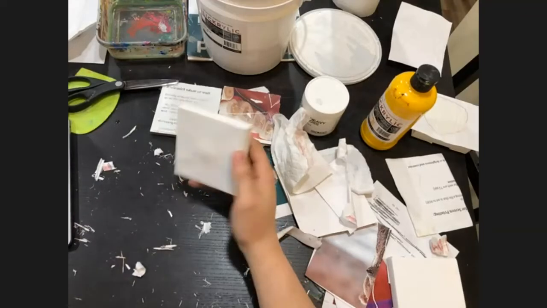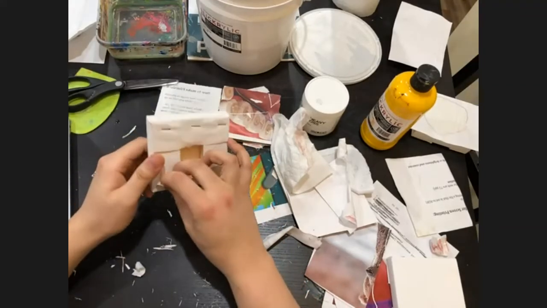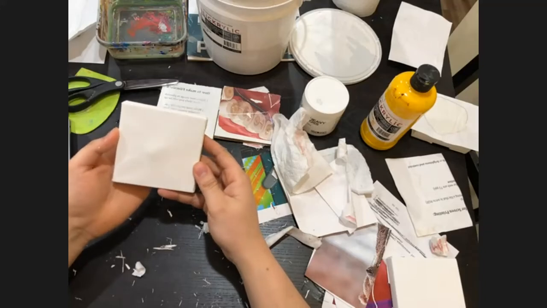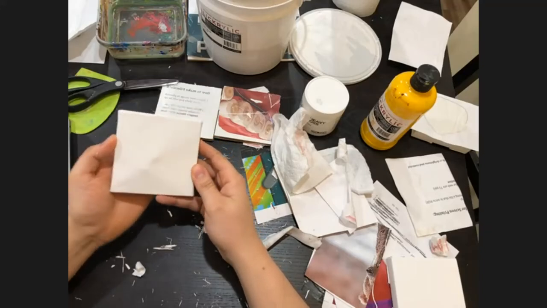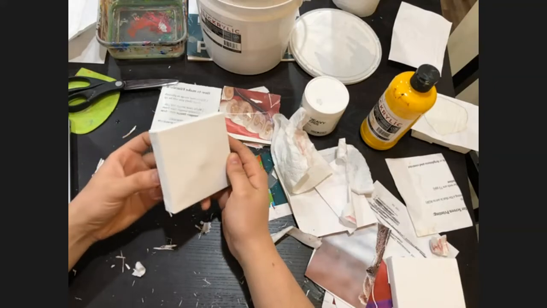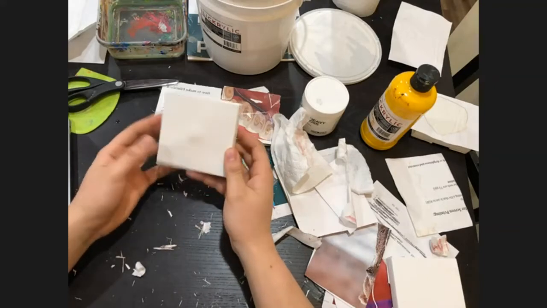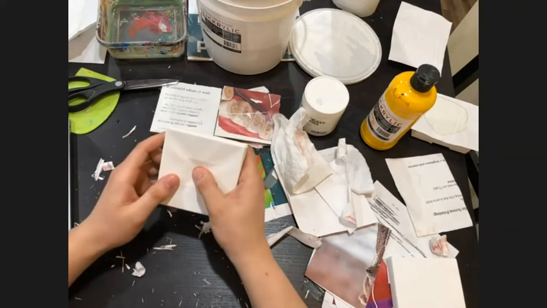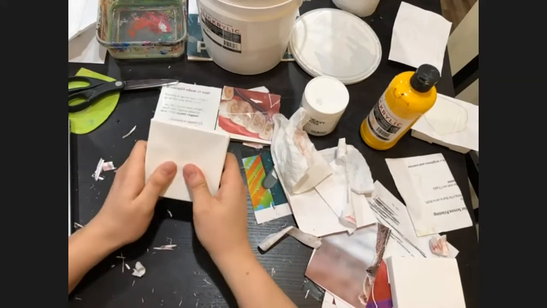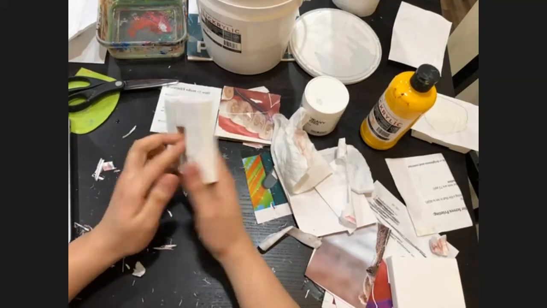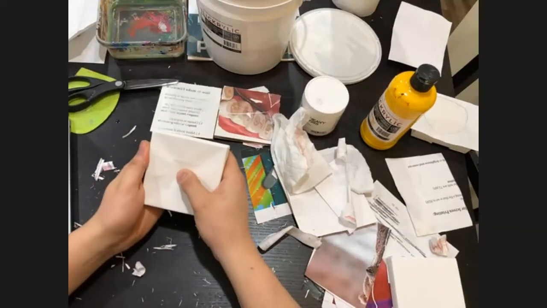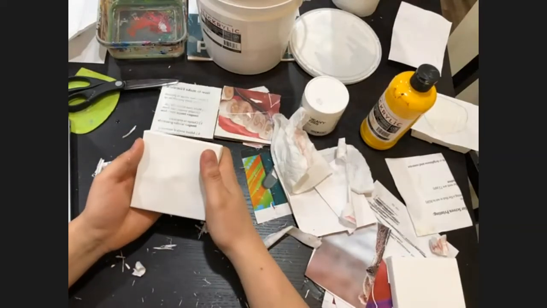You can get around that by detaching the canvas from the stretcher, but that's just extra work. When I do screen print, I do take it off of the stretcher bars. Taking it off would fix that, but I was just too lazy to do that.